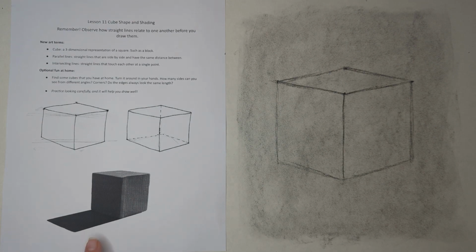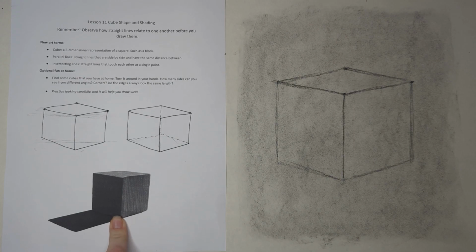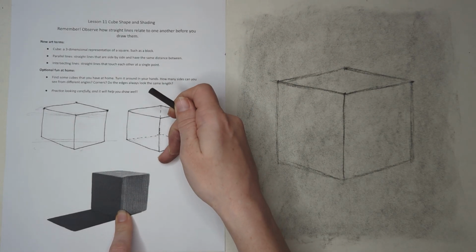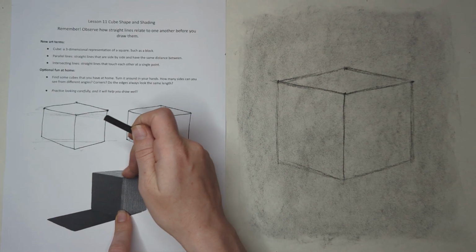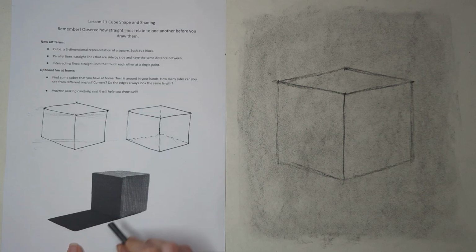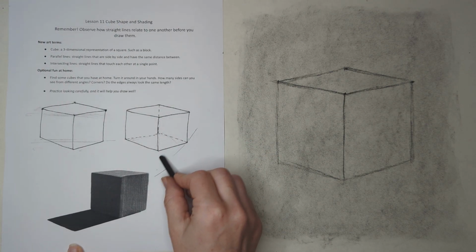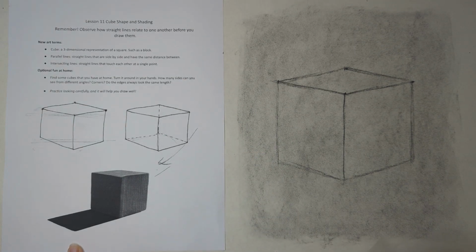Now, let's talk about the cube shading. Where is our light source in this? It is coming from the back side of the cube, glancing across this way and casting the shadow this way. So it's like coming from way back here somewhere. Okay, so that we're going to mimic in this.